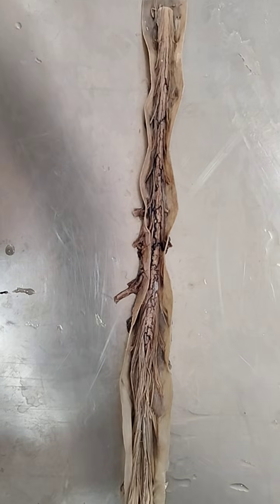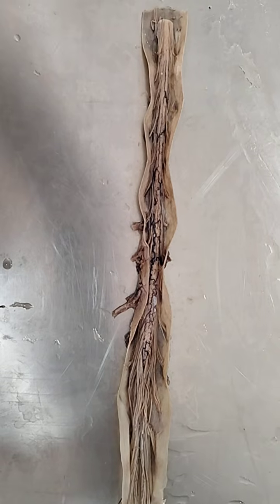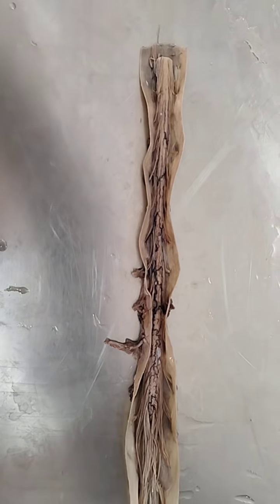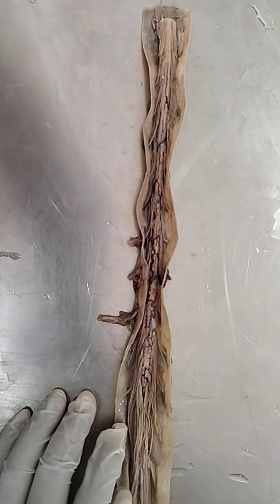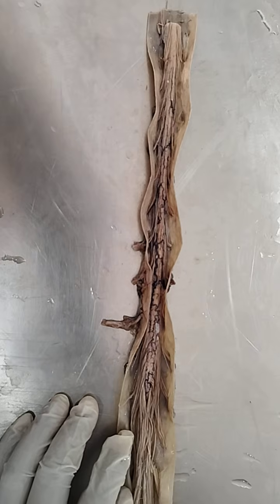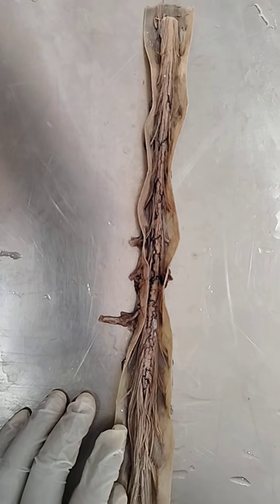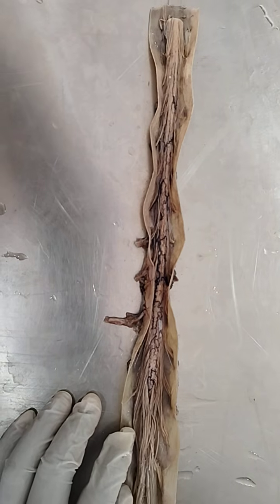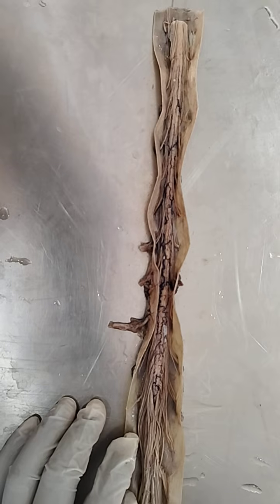So good morning students. Today we'll discuss the spinal cord, external features and internal features. The spinal cord is the extension and continuation of the medulla oblongata after crossing the foramen magnum, below the foramen magnum up to the disc between L1 and L2.